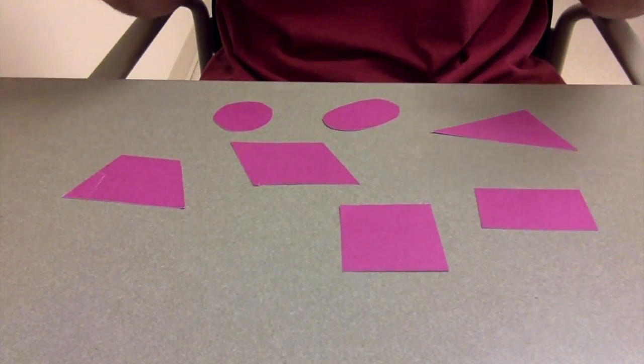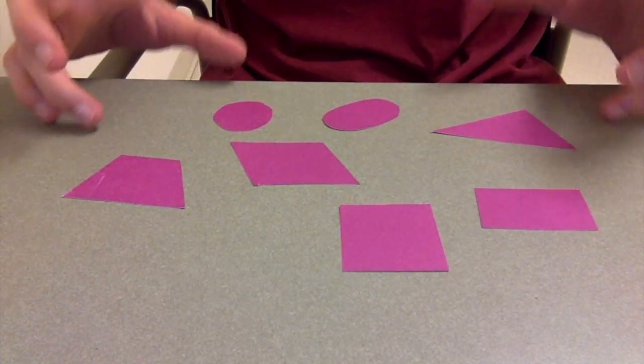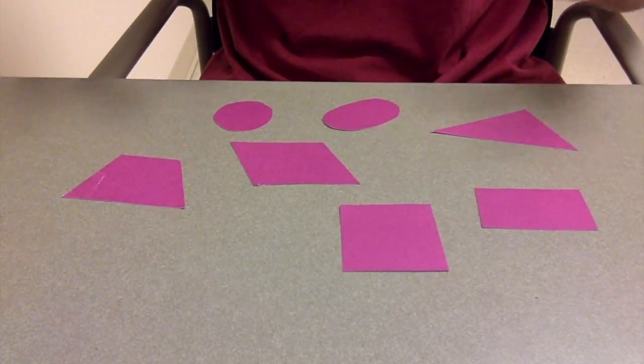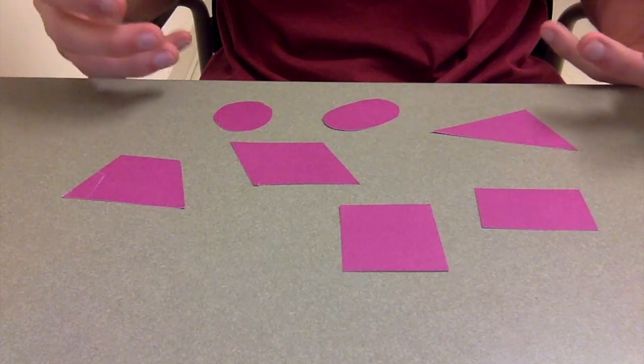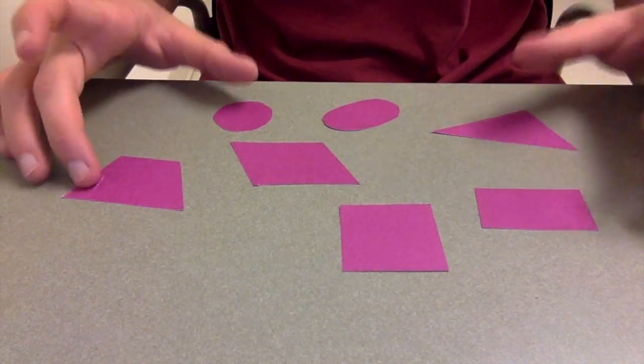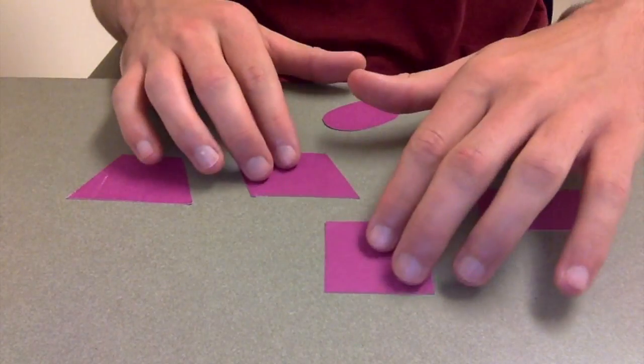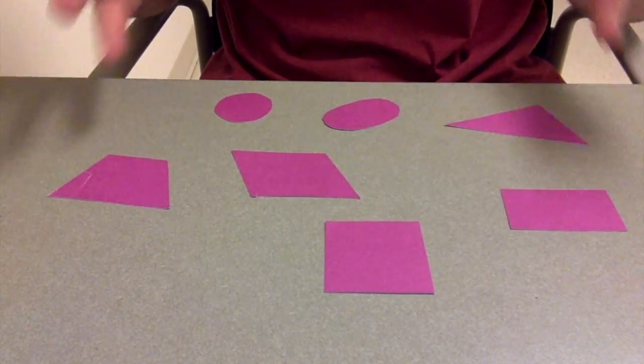Hello everybody, today we're going to be learning a new lesson on geometry, or you could view this as a new way to help your students do a little bit more geometric thinking. So this is very simple to set up. You could do this with different blocks, you could do this with just two-dimensional shapes.